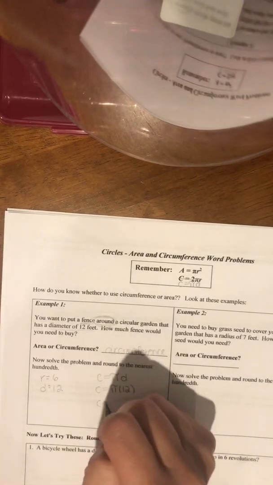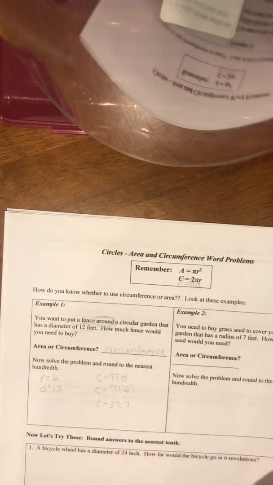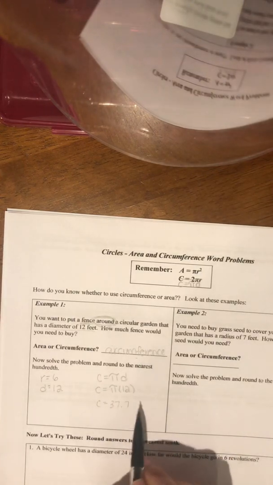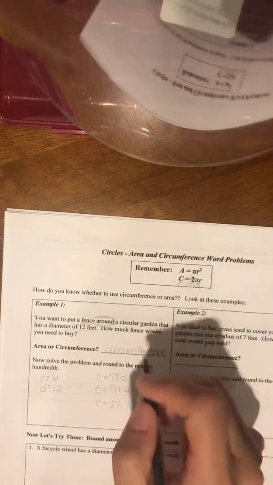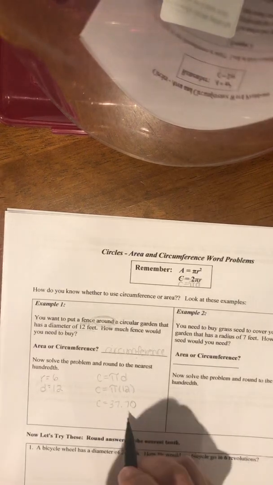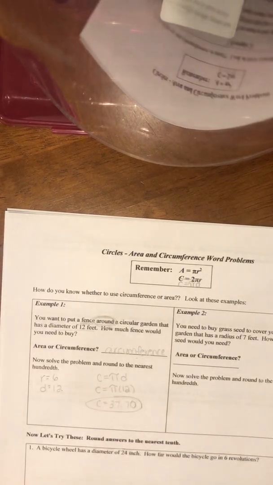So we're now going to type it in, and we're going to write down the decimal. So if we do pi times 12, we get 37.7. So it's 0.699, which rounds up to 0.7, and since it's the nearest hundredth, it's 0.70, because we want to make sure we have two decimal spots.